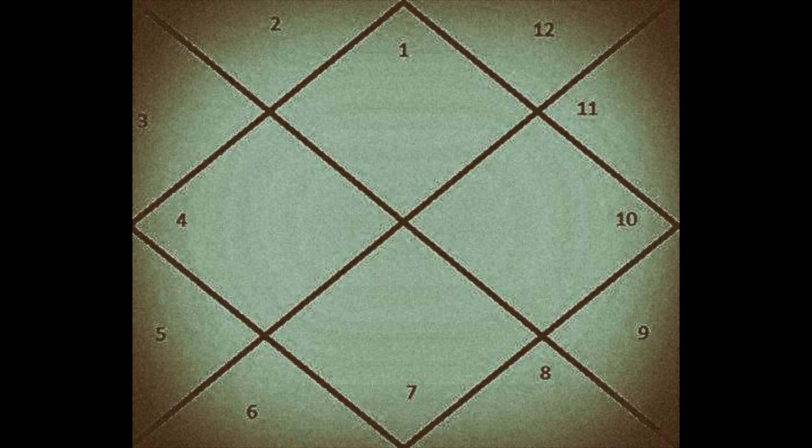Similarly, for a Sagittarius ascendant, Moon rules the eighth house, which is the Cancer sign. The eighth house is considered generally to be a bad house, but because Moon is ruling that, it is exempted from becoming a malefic, and it becomes a neutral planet for a Sagittarius ascendant.